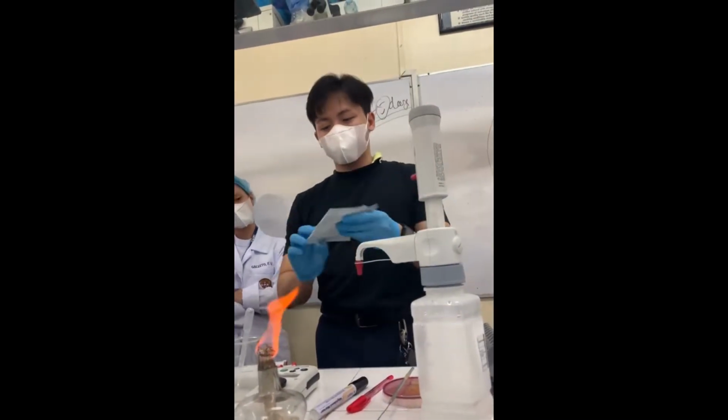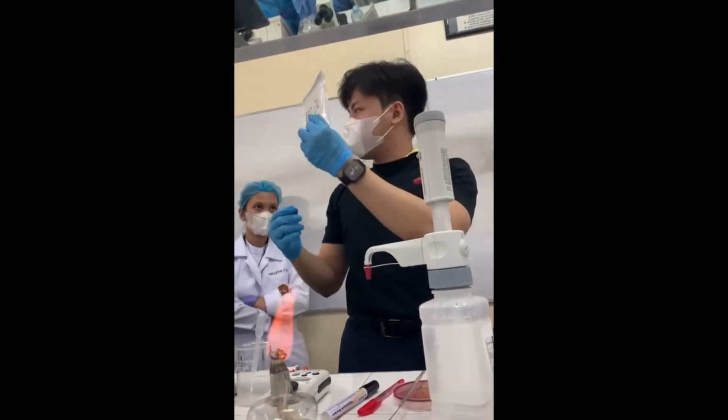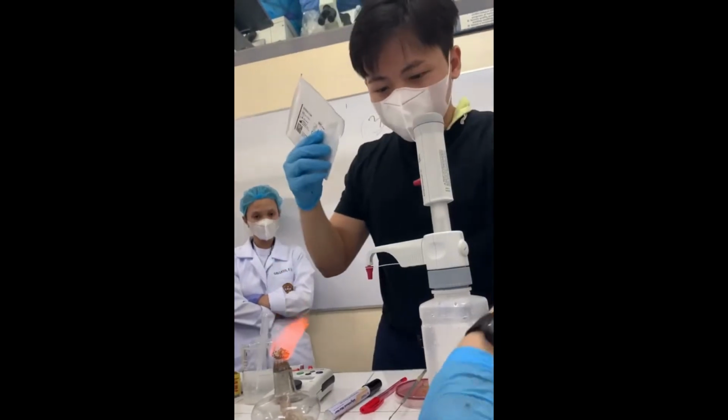And then guys, as you can see, these are the Vitek cards. So, the Vitek cards, it consists of 2. For identification and AST.